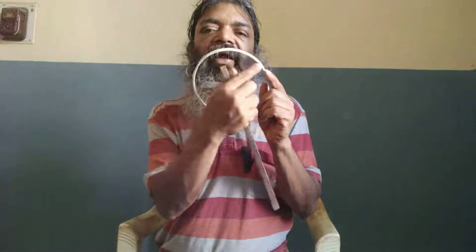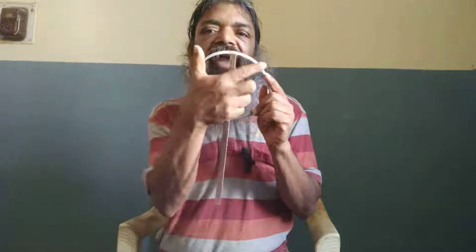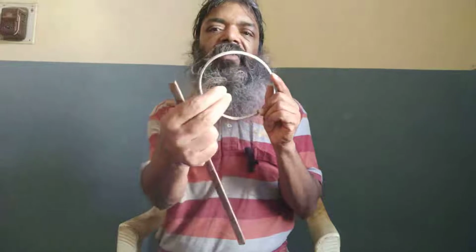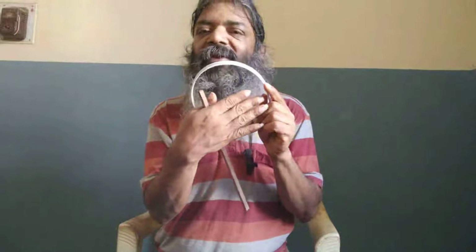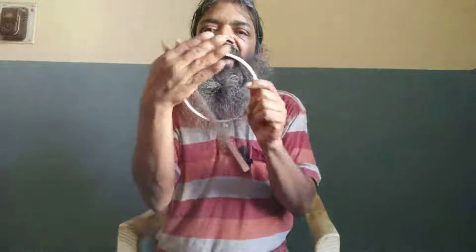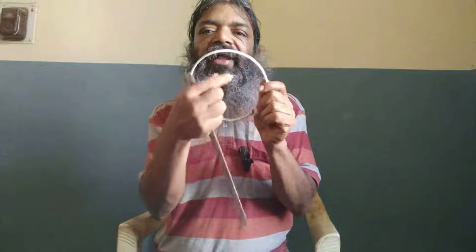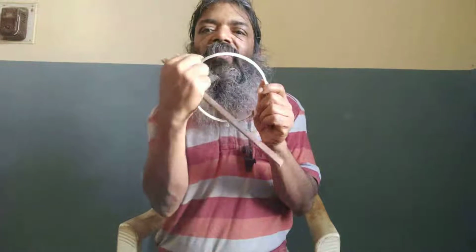Take a cloth, a rubber cloth, nowadays such stretchable cloth comes. Fill the cloth and pull it, sew it completely, and pull that cloth. That is also a surface.